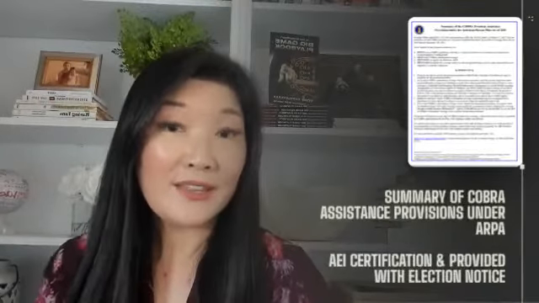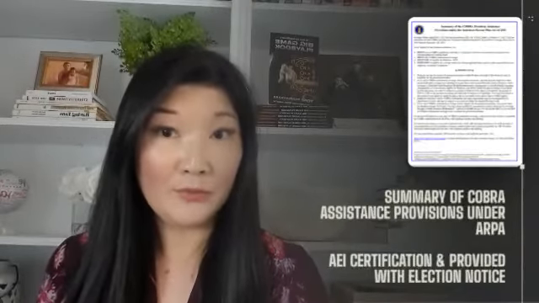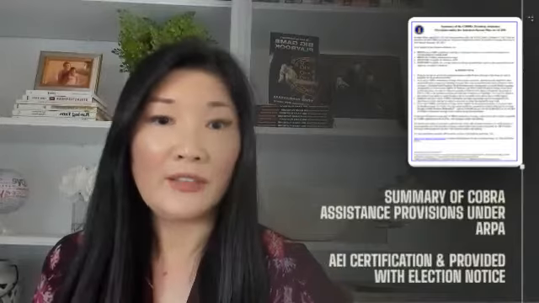It has multiple pages, and basically they're certifying that yes, in fact, they were involuntarily terminated, or it was a reduction in hours as well. And also that they are not eligible for other coverage and they are not eligible for Medicare as well.